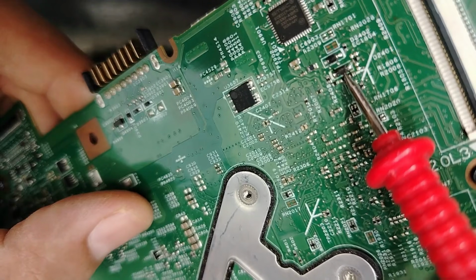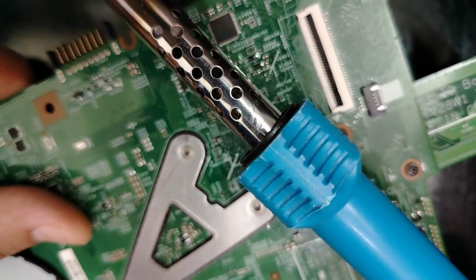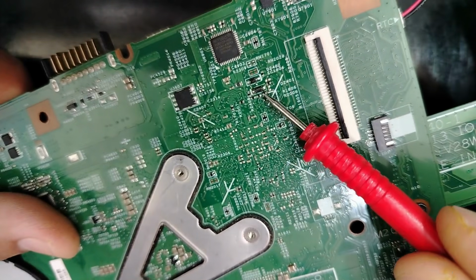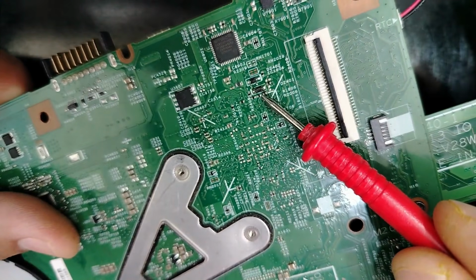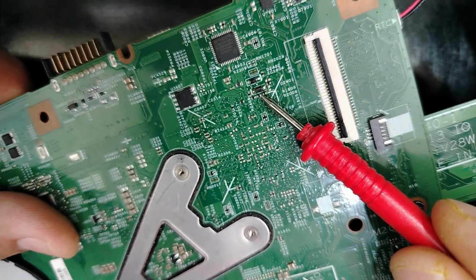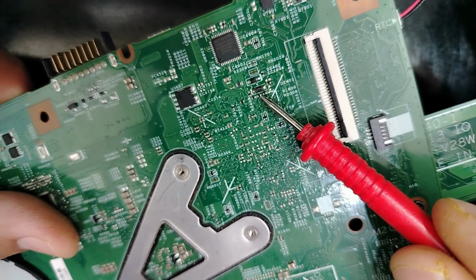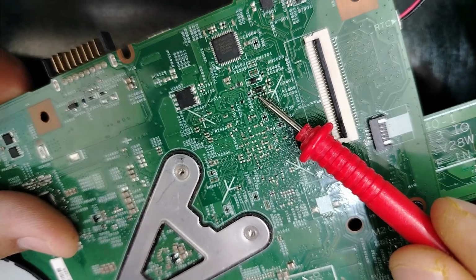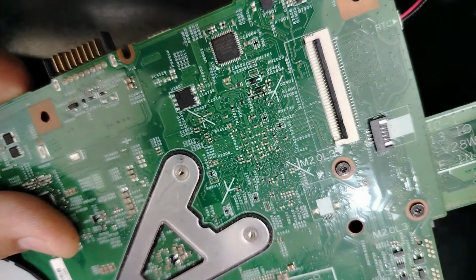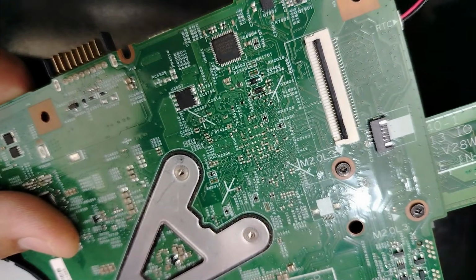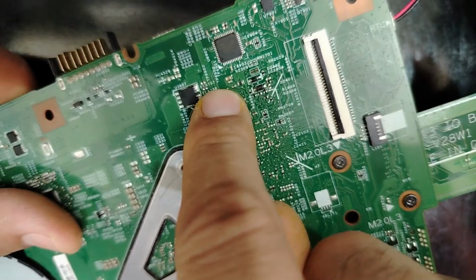You may not even use the multimeter on anything, just the soldering iron, and you will fix the problem. No thermal camera, no voltage injector, no multimeter, nothing. Just your eyes and the soldering iron, and you will fix a very tough problem.